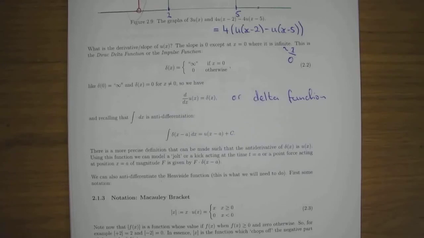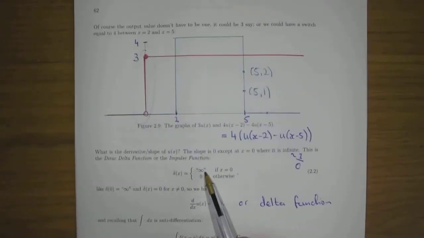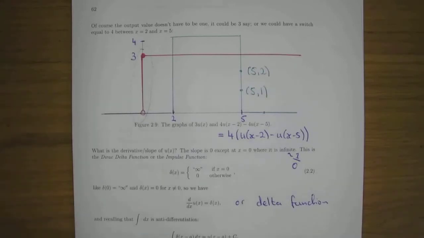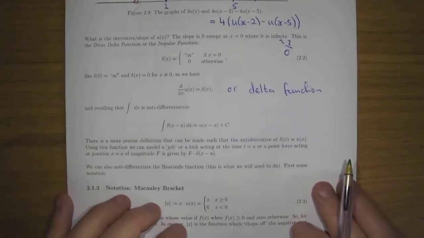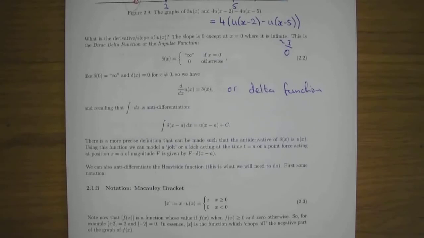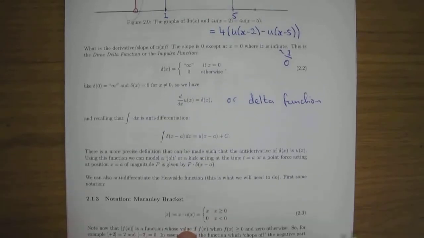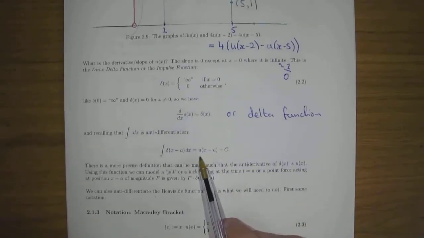And basically what you can do is this infinite thing, you can make like a jolt. And maybe we'll get onto that a bit later when we talk about particular loads and why a delta function is going to be like a point load. Yeah, we'll probably talk about it a little bit later. I might actually forget, so it might be an example of something that you email a question about. You can also anti-differentiate the Heaviside function. So you can anti-differentiate the delta to the Heaviside, and you can anti-differentiate the Heaviside into something else.